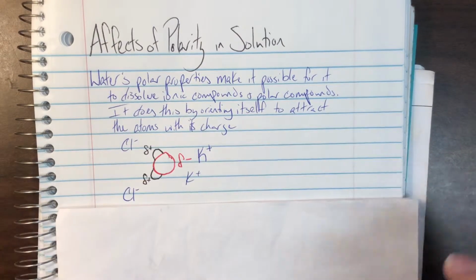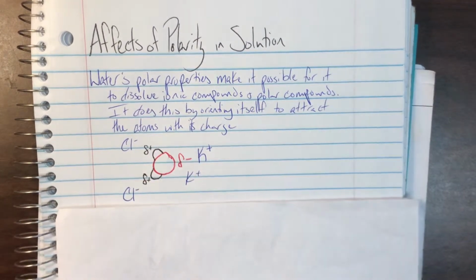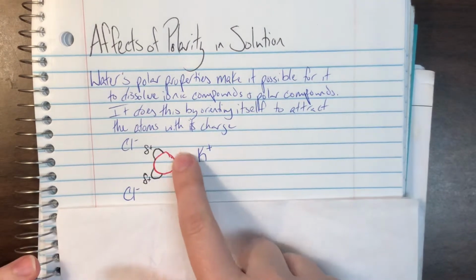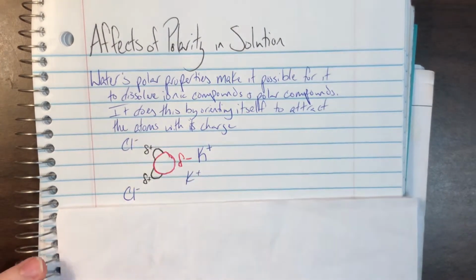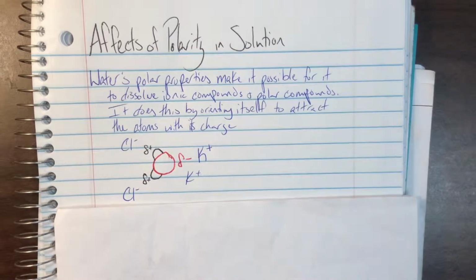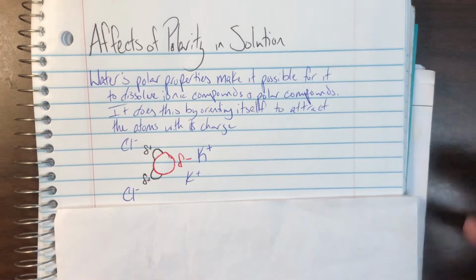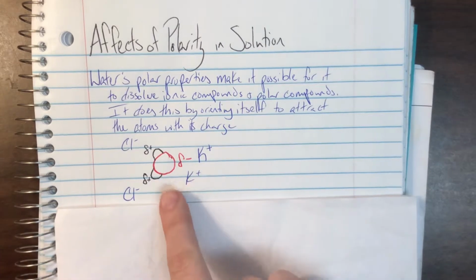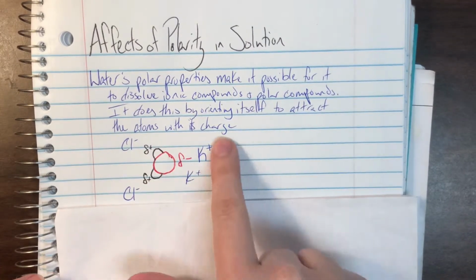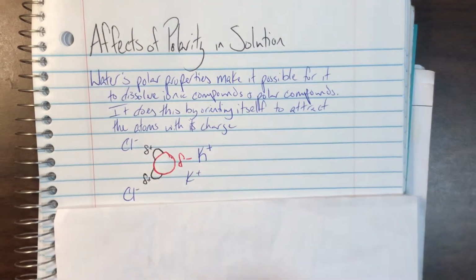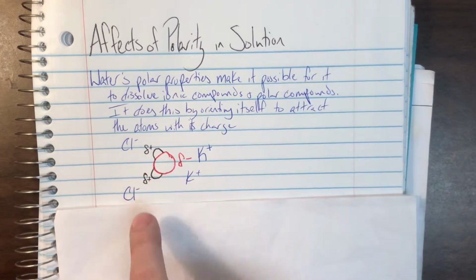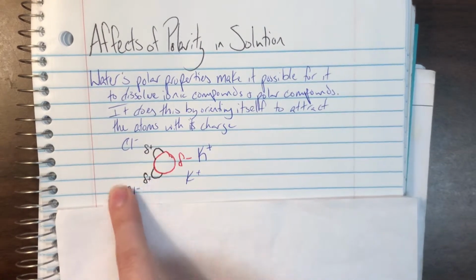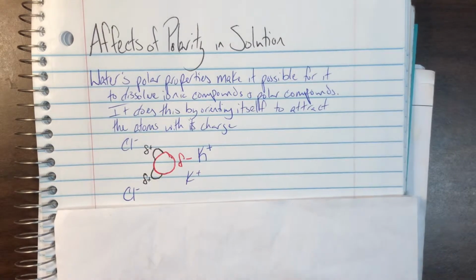So here we have a little Mickey Mouse style water molecule, and we have our partial negatives on oxygen and our partial positives on hydrogen. And we have them being attracted to the oppositely charged ions that are present in this solution. So we have our negative oxygen being attracted to our positive potassium, and our positive hydrogen being attracted to our negative chlorine.